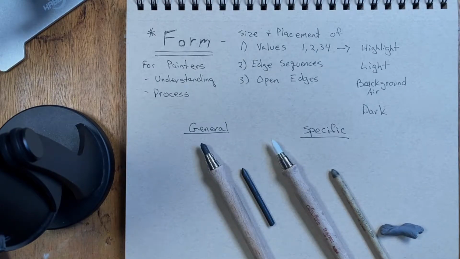Hello guys, good morning. This morning we're going to do a quick tip, about 10 to 20 minutes on form. We're going to talk from the point of view of the painter. So this is form for painters, or anyway how we display form for mass when we're working in mass.